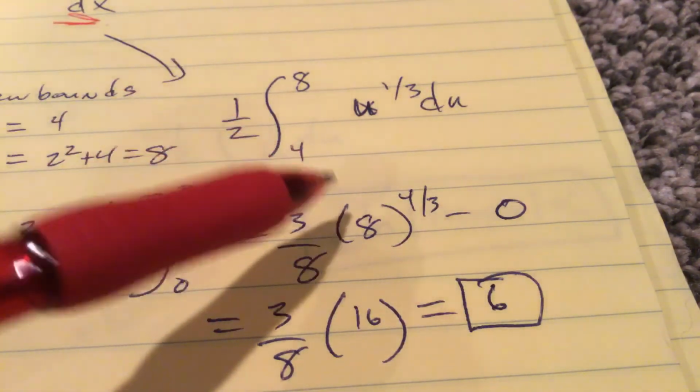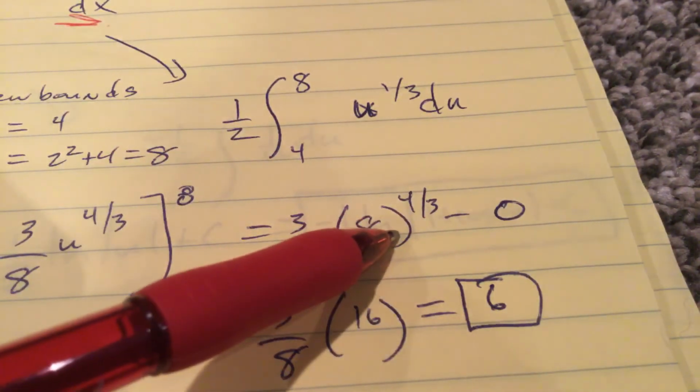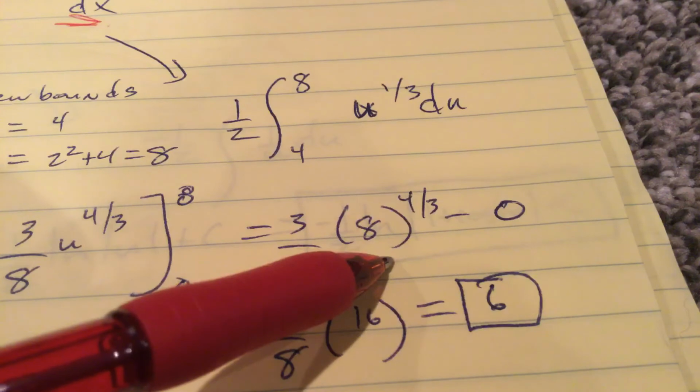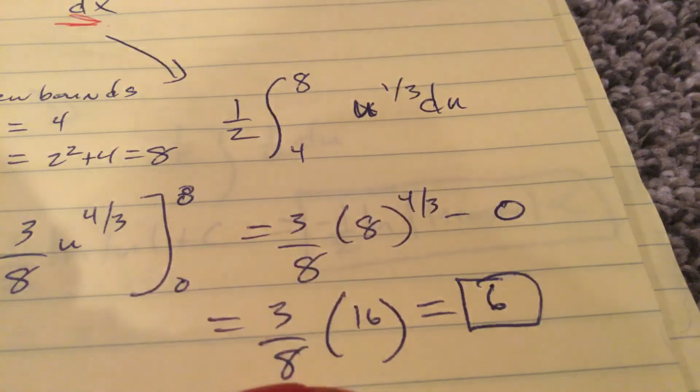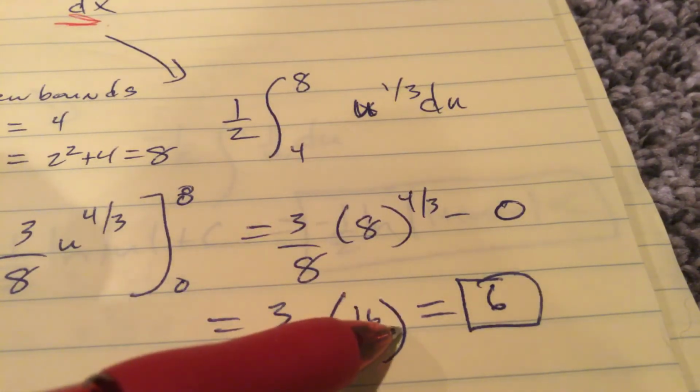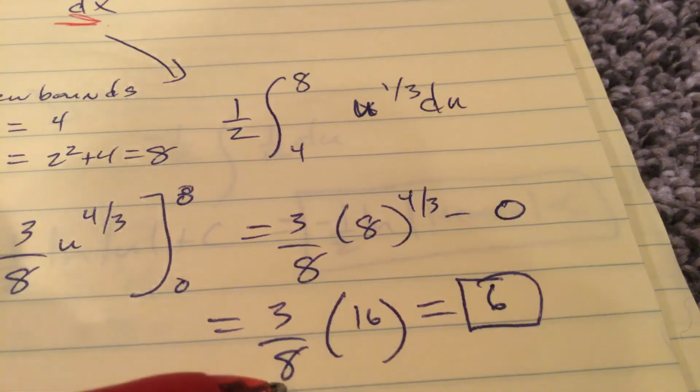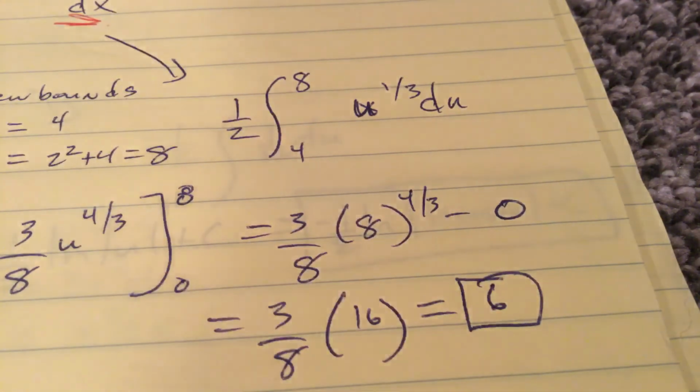This will be a fair one. Those of you going to SIUE next year, no calculators allowed. Cubed root of 8 is 2. 2 to the 4th is 16. This times this is 48, or that divided by that is 2. 2 times 3 is 6.